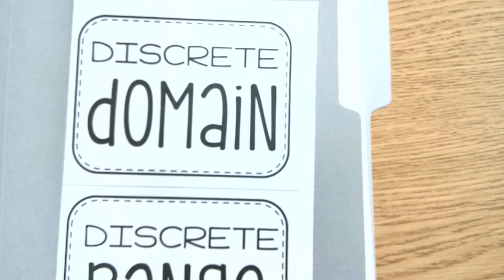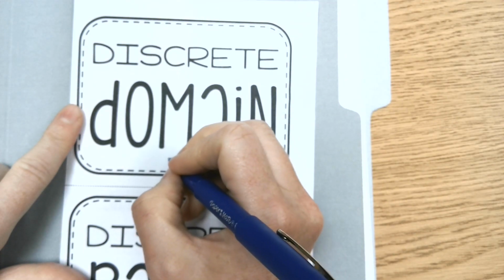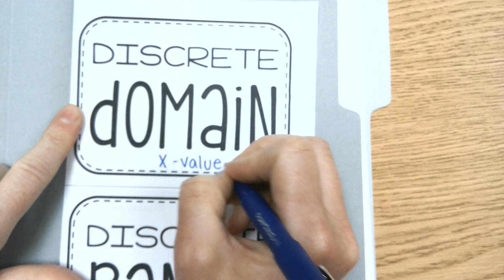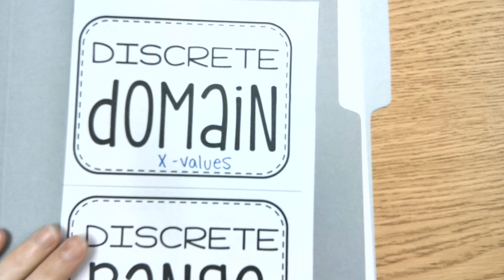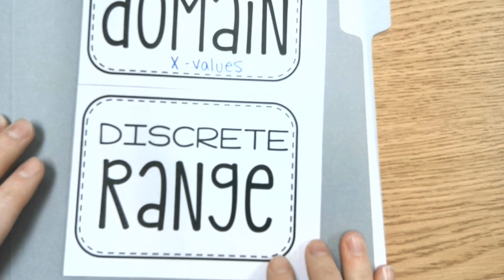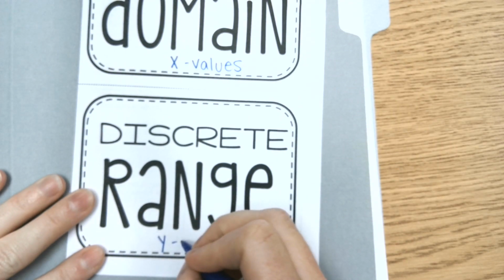We're going to talk about describing graphs, tables, relations. We are going to look at what domain and range is. Domain is going to be all x values. And then range is going to be all y values.